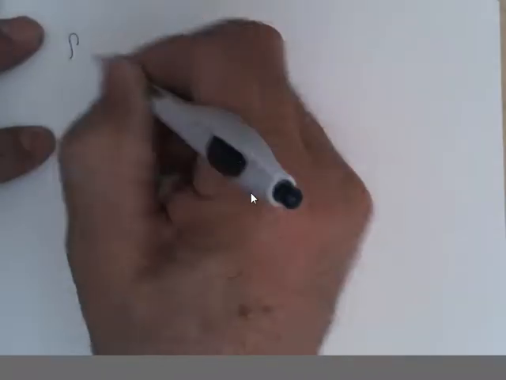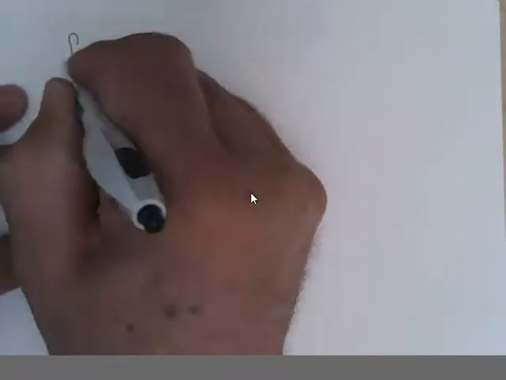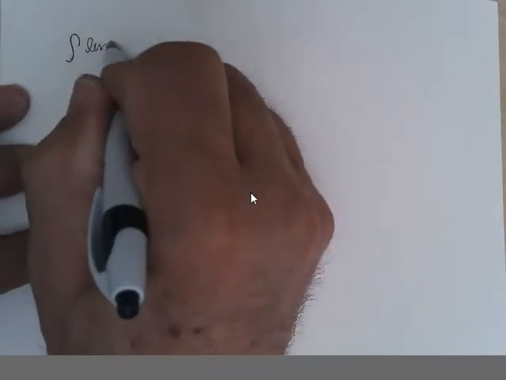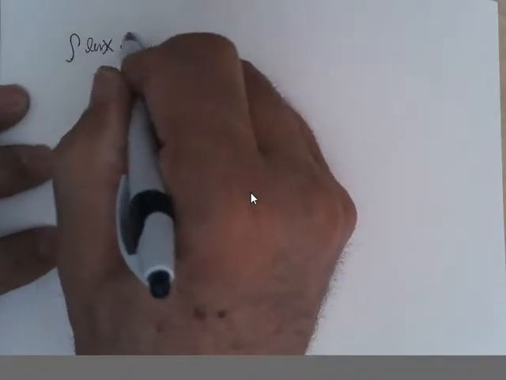Okay, now there are a couple of problems I would like to do for you that use integration by parts and have an interesting result. One of them is a place where you would think you wouldn't normally use integration by parts, like ln of x dx.